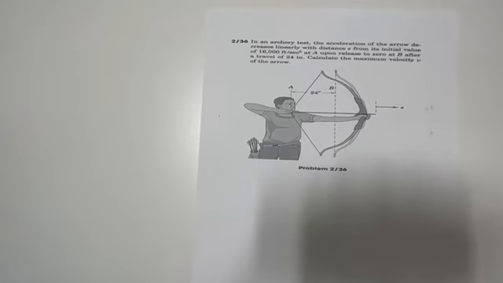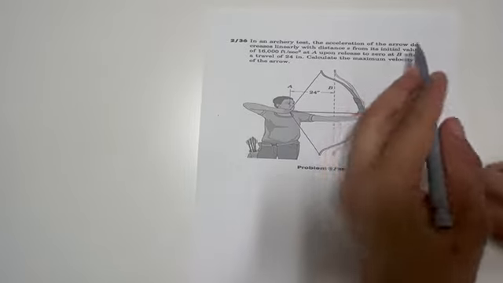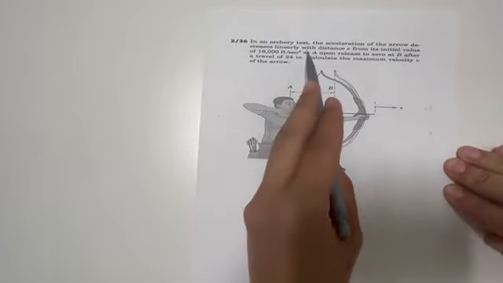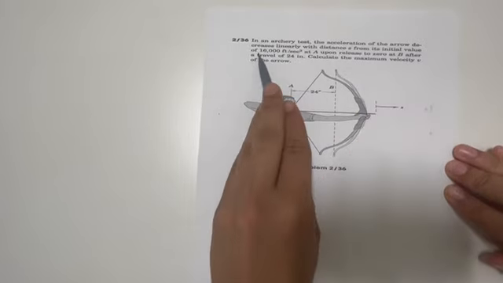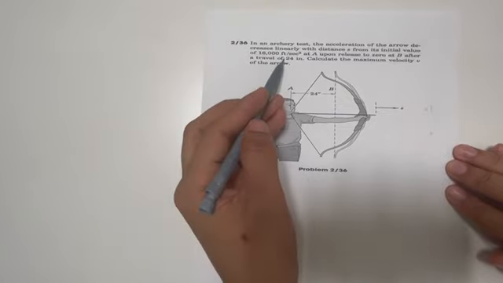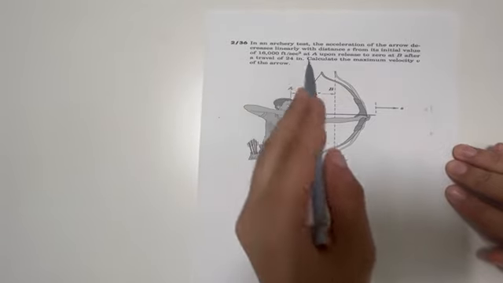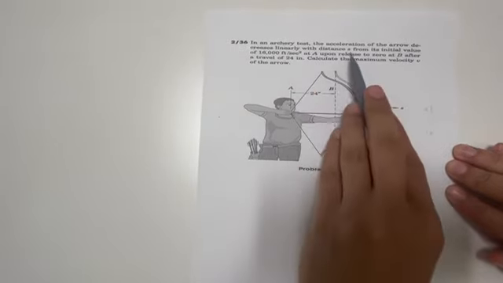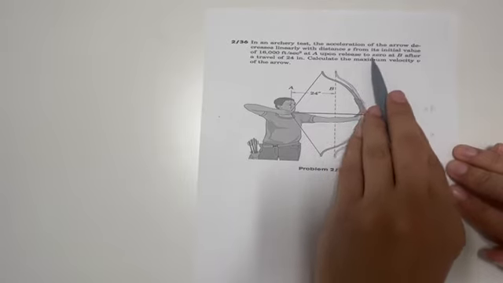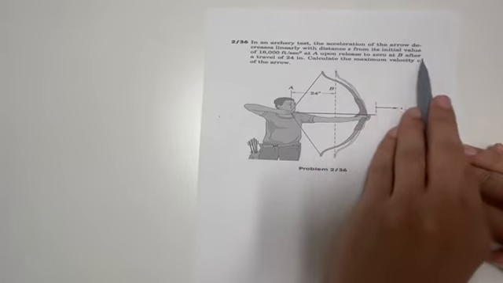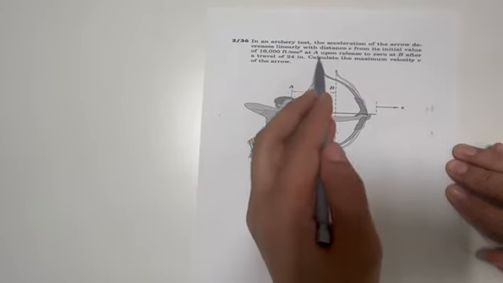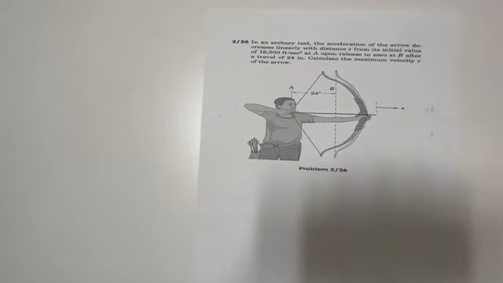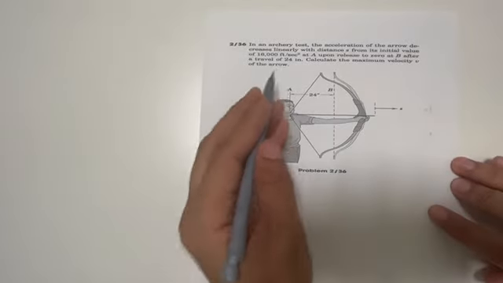The question says, in an archery test, the acceleration of the arrow decreases linearly with a distance of s from the initial value of 16,000 feet per second squared at A, upon release, to zero at B after traveling 24 inches. Calculate the maximum velocity v of the arrow.